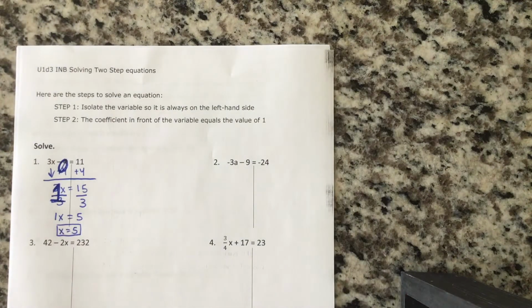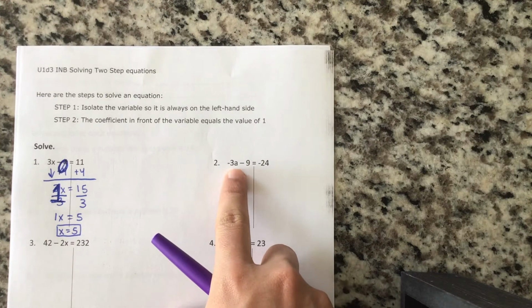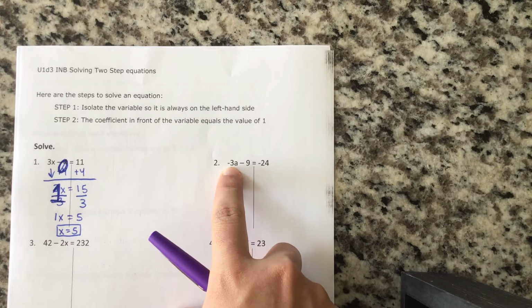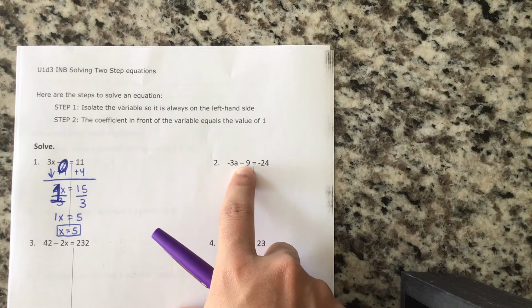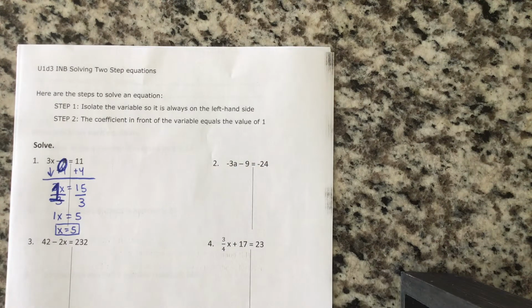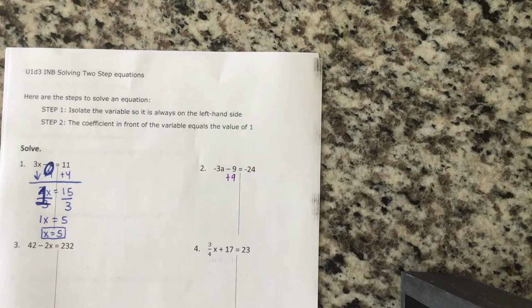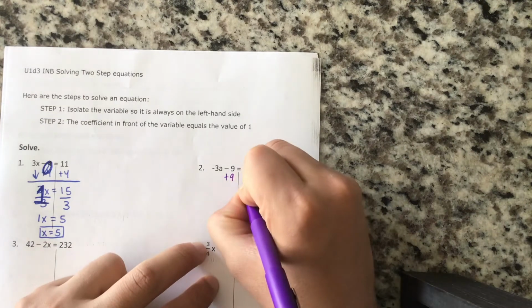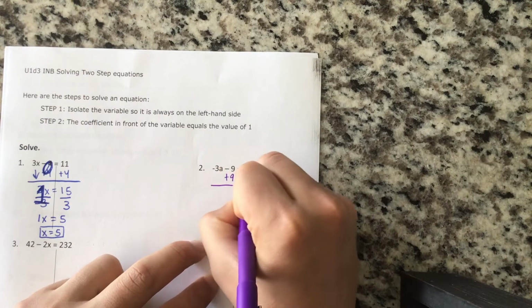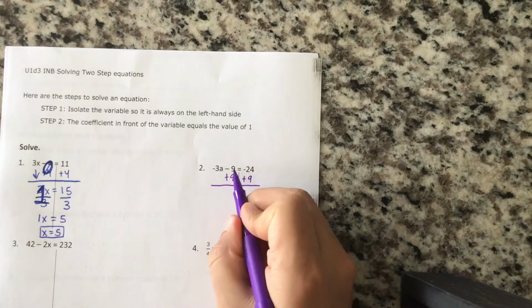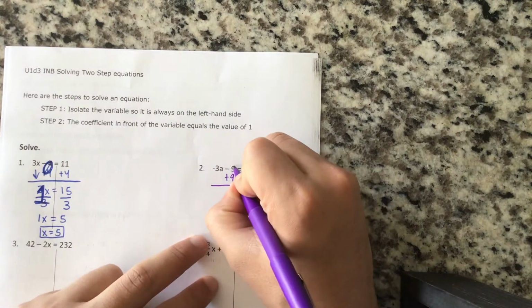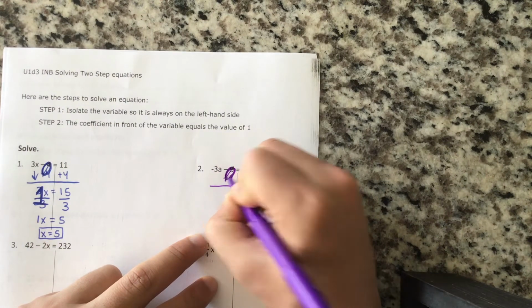So number 2, I have negative 3a minus 9 equals negative 24. Same thing, I want to isolate the variable. So I want just the a, this letter, on the left side. So I need to do the opposite of minus 9. The opposite of minus 9 is plus 9. What I do to one side, I have to do to the other. Plus 9. Draw our line. Minus 9 plus 9 cancels each other out. That gives me a 0 pair.